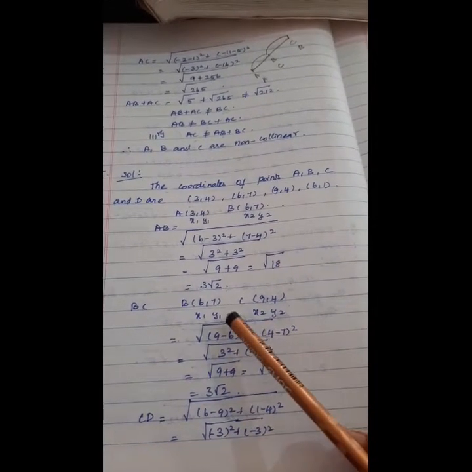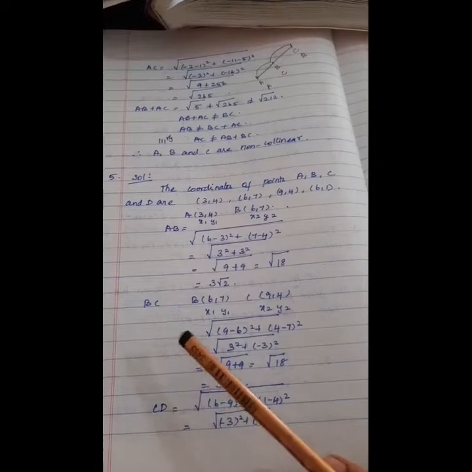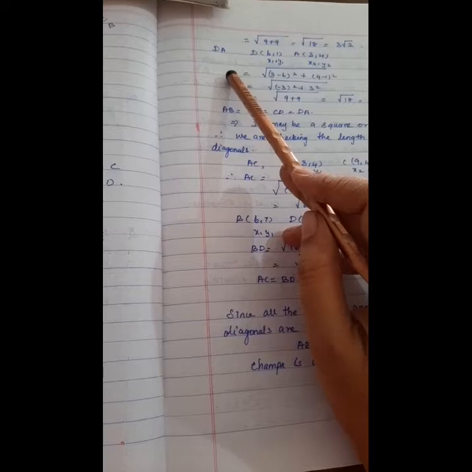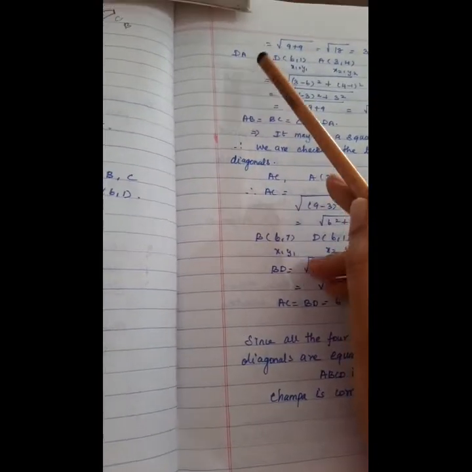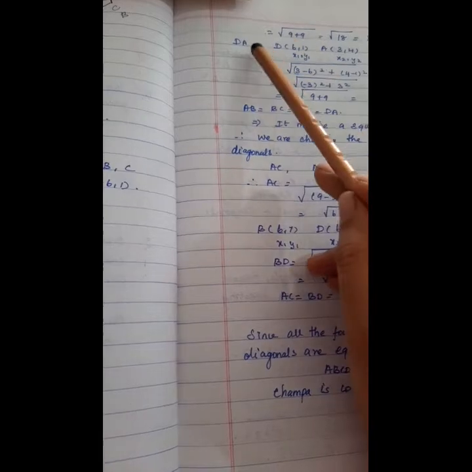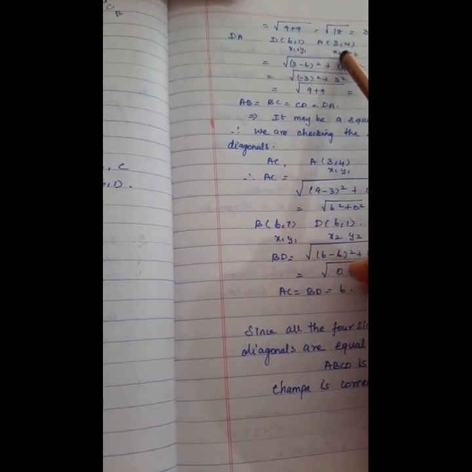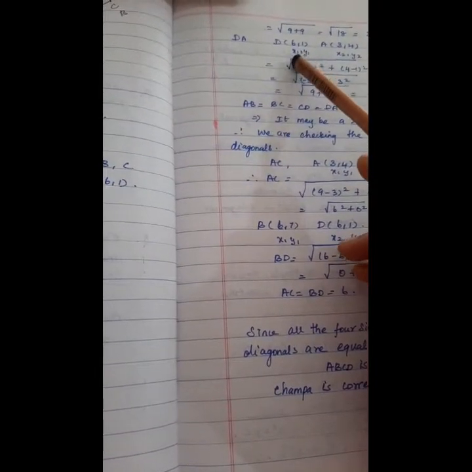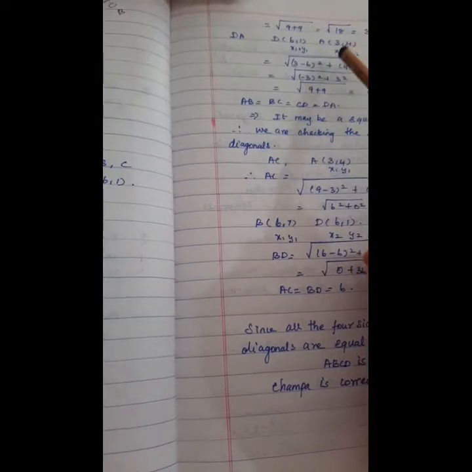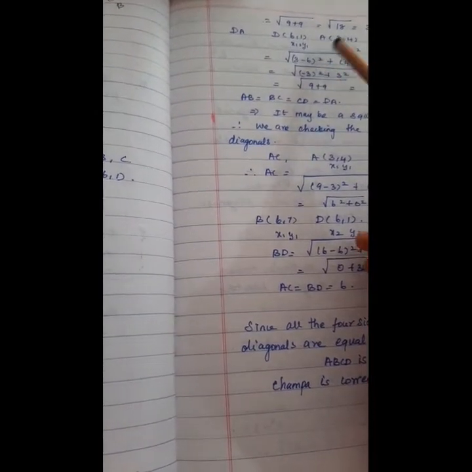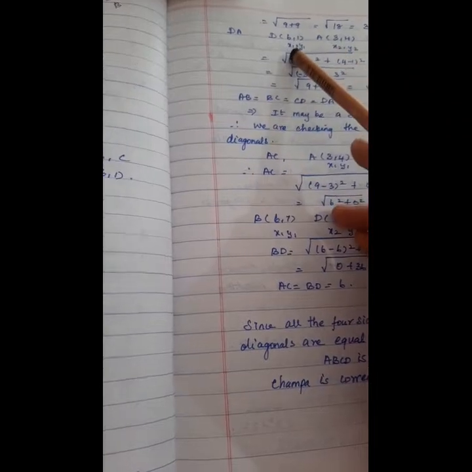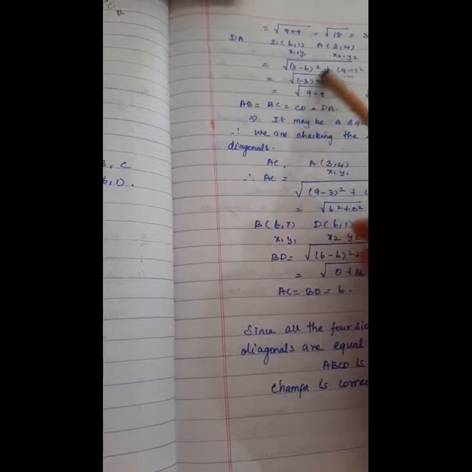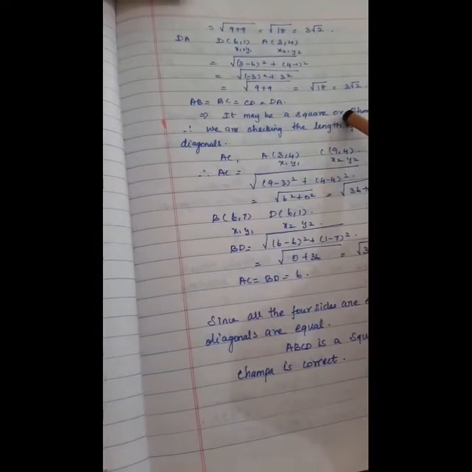The same way, I'm going to find out the distance between BC, CD and AD. Every time I'm finding the distance between any 2 particular vertices, I write what those vertices are. For D, the vertex is (6, 1), and for A, the vertex is (3, 4). I wrote the vertices first, and then I found out what is x1, y1 and what is x2, y2. After that, I'm substituting in the formula. What is the distance formula? x2 minus x1, that is 3 minus 6 the whole square, plus 4 minus 1 the whole square. When I'm simplifying, for DA, I got 3 root 2.